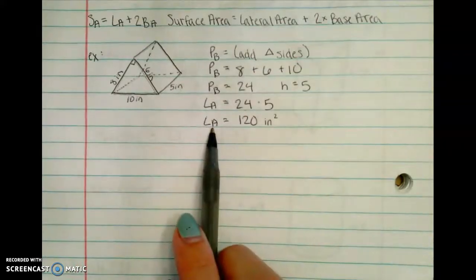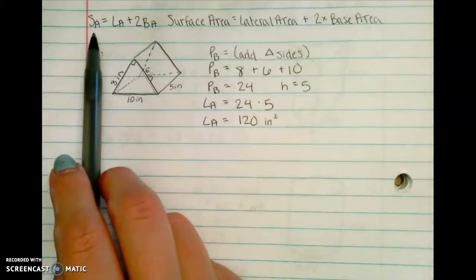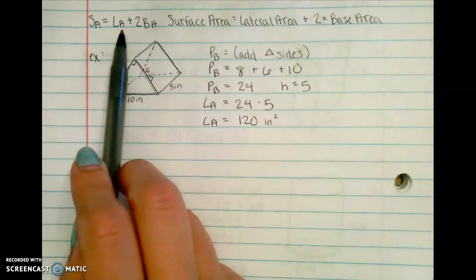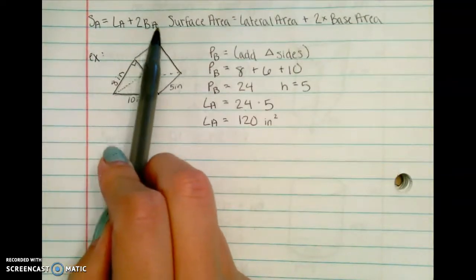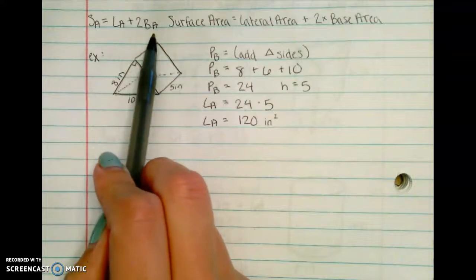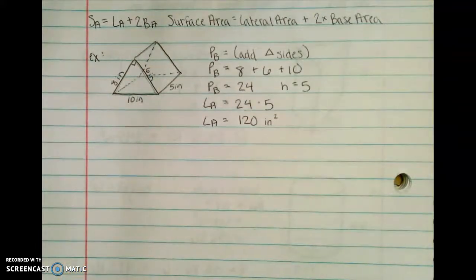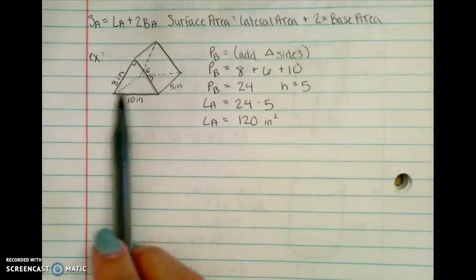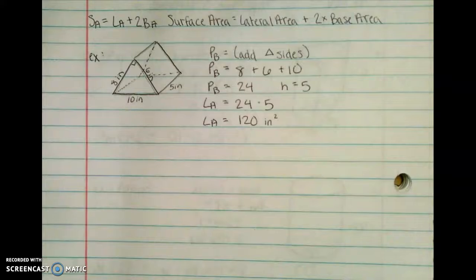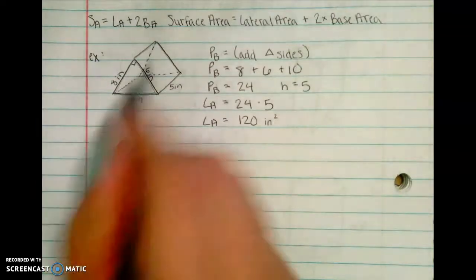After you calculate lateral area, you have to go back and look at the surface area formula. The surface area is the lateral area, which we already had, plus 2 times the base area. We need to calculate the base area, remembering that the base area is different for every shape because calculating area has a different formula for every shape. For triangles, it's half base times height. For squares and rectangles, it's base times height or length times width. And for circles, it's pi r squared.